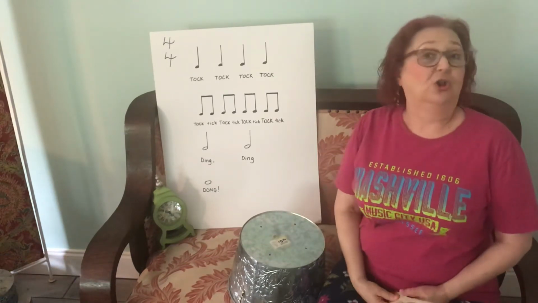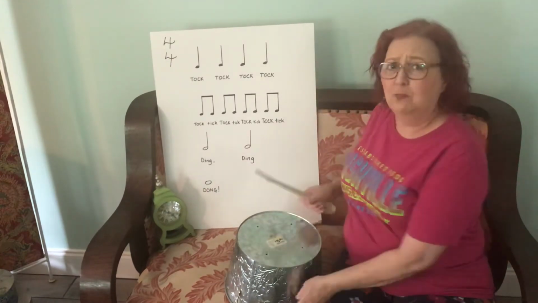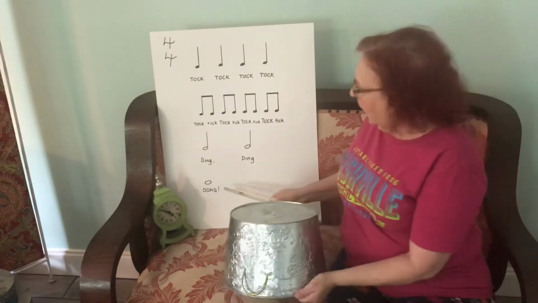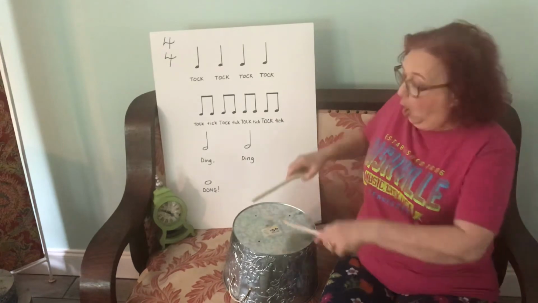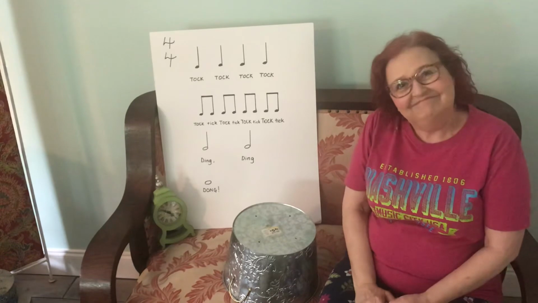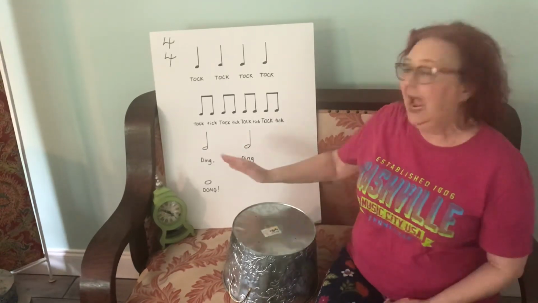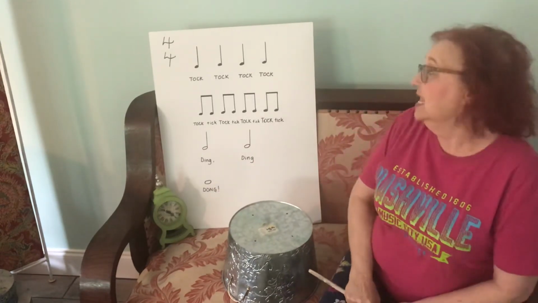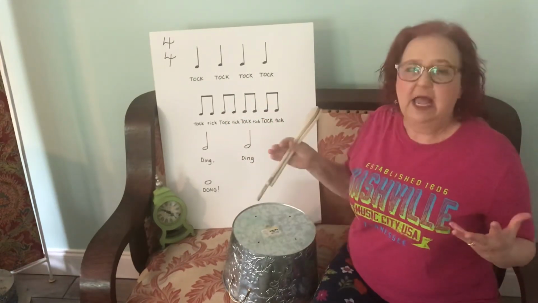Now that is called a roll. You've probably heard of that before. And what I did is, since my drum won't ring for 4 beats, it only rings for about 2, I'm going to roll to make it sound for 4. 1, 2, 4. That's called a roll. And I'll show you maybe another time how that is marked on the music. It's not marked like that. But these are simple rhythms that we can use to create fun patterns.